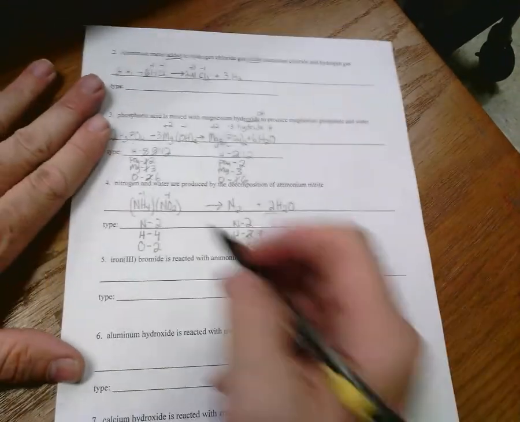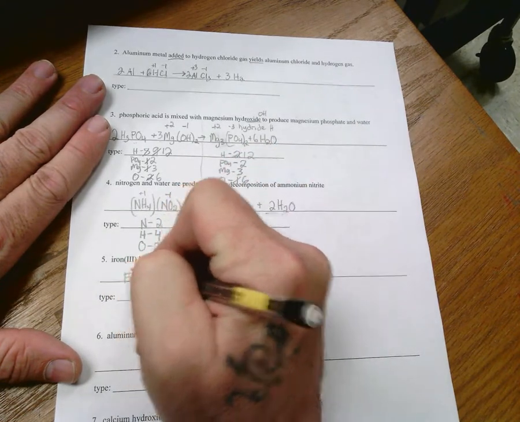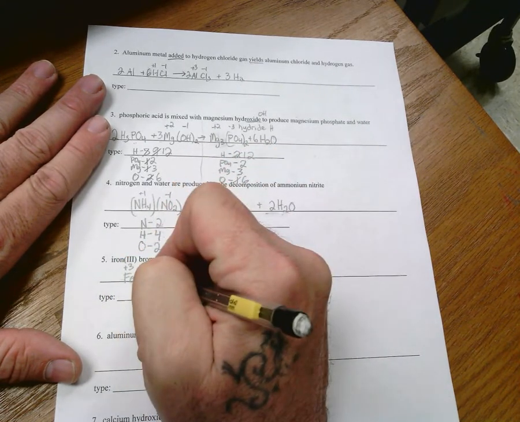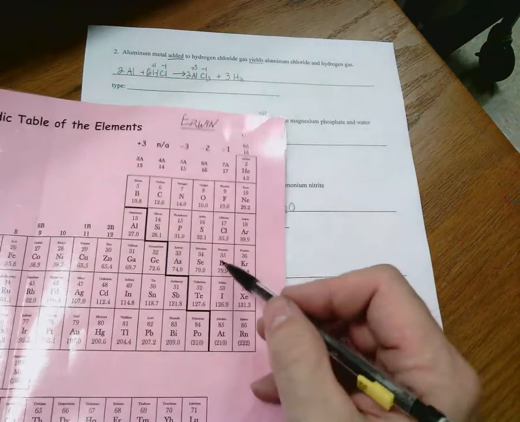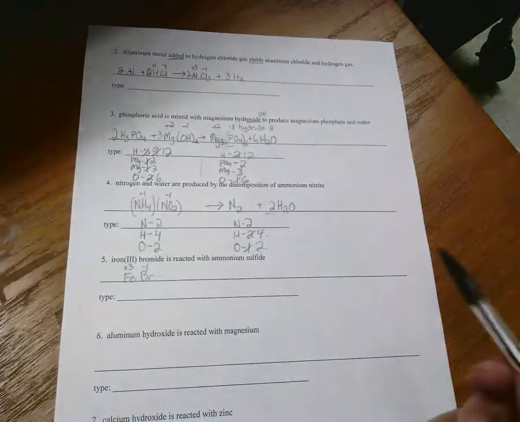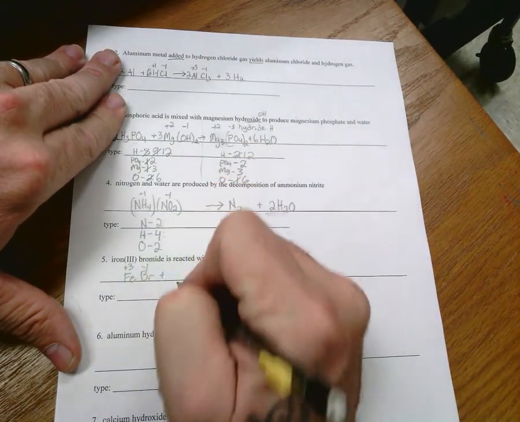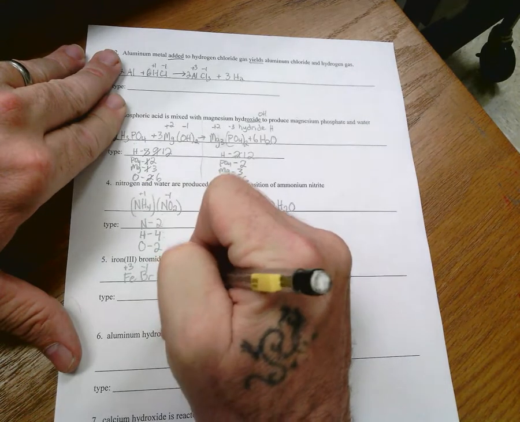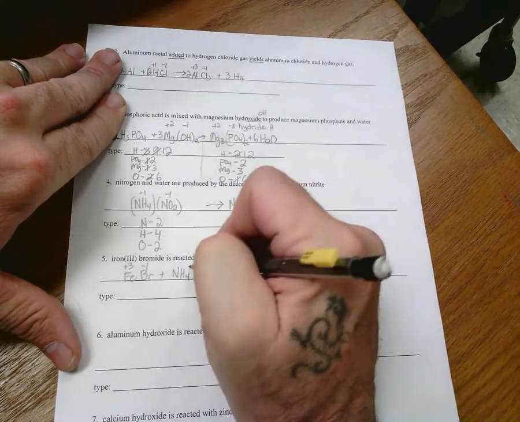So we have iron 3 bromide. So what that means is that this iron is +3, and that this bromine is -1. Bromine -1, hopefully by now everybody knows that, is reacted with ammonium sulfide. So I have an NH4 and a sulfide. I'm going to go ahead and put that in parentheses.